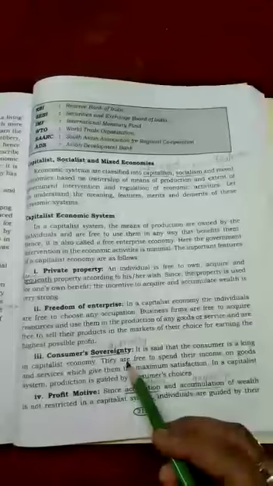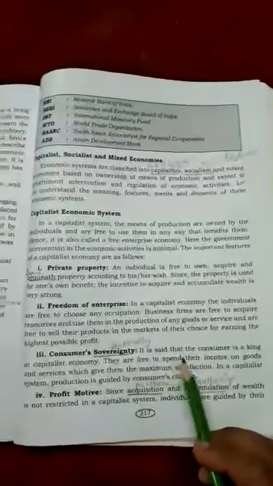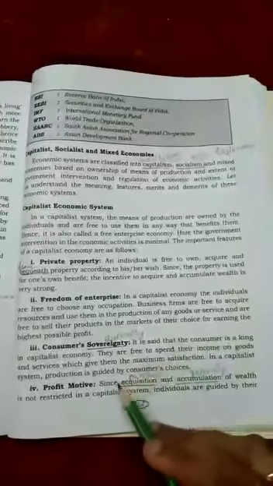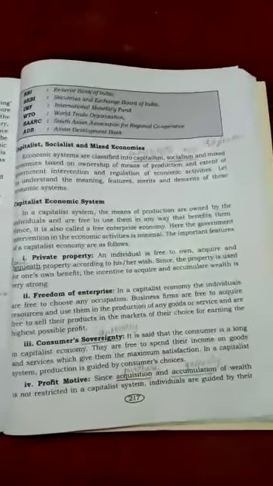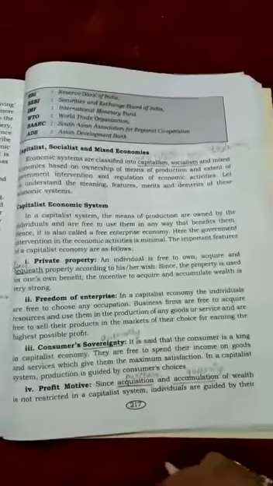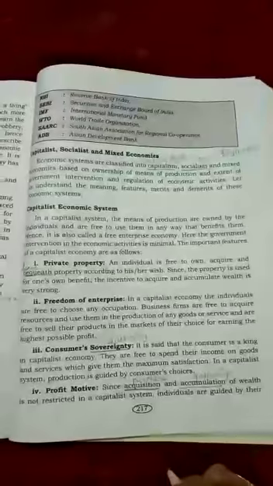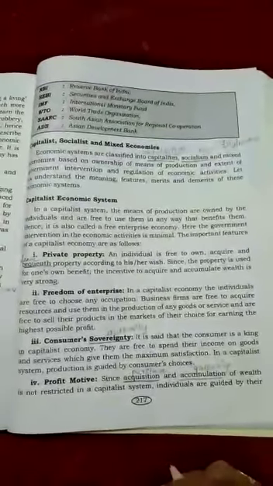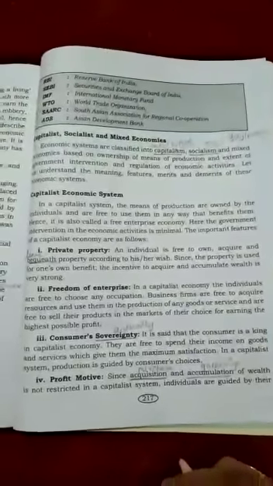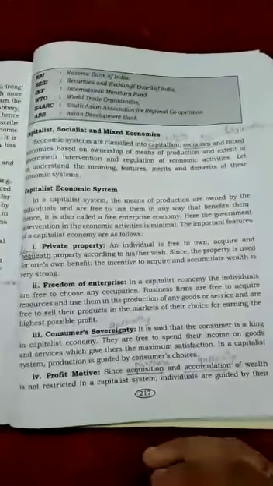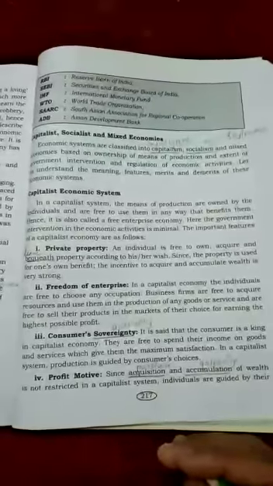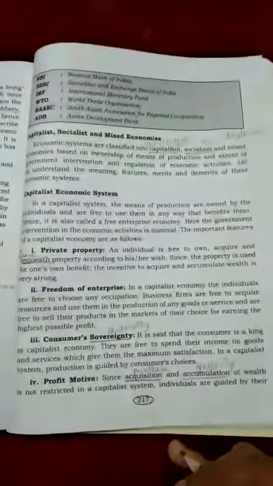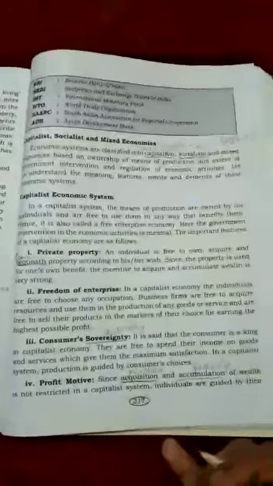Consumer sovereignty, that is, the consumer's authority. It is said that the consumer is a king in a capitalist economy. So they are free to spend their income on the goods and services which give them the maximum satisfaction. So in a capitalist system, production is guided by the consumer's choices. What the consumer chooses to have as a product is given the major part in a capitalist system.